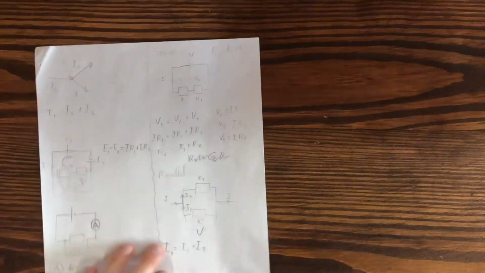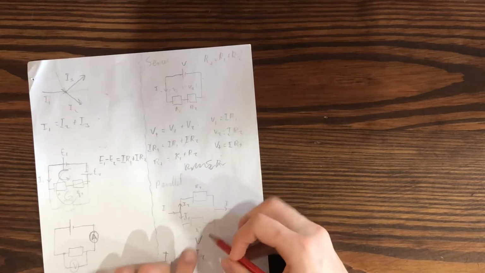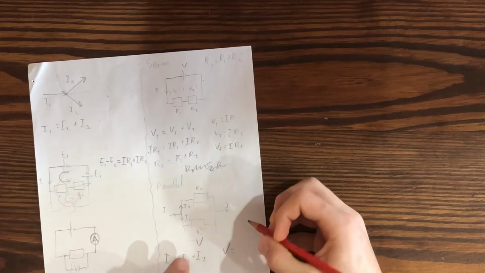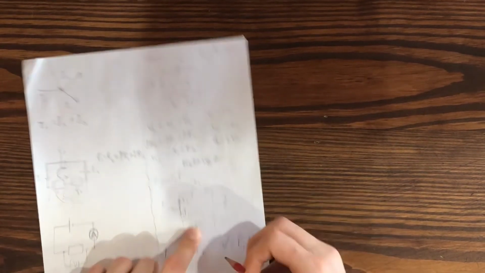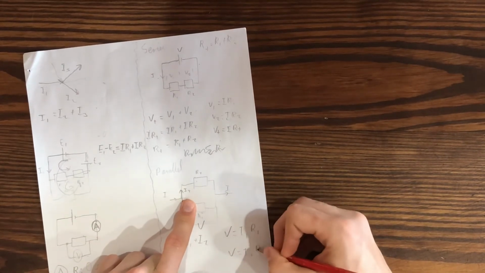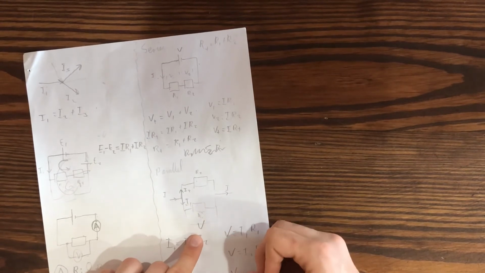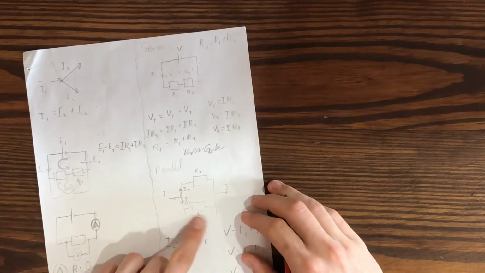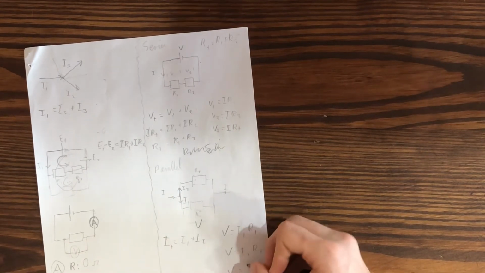So now we're going to have to come up with equations like this. So let's do that. V is constant, so V equals, let's do this one first, I1 R1. V equals I2 R2. And the total resistance across it is equal to this right here.